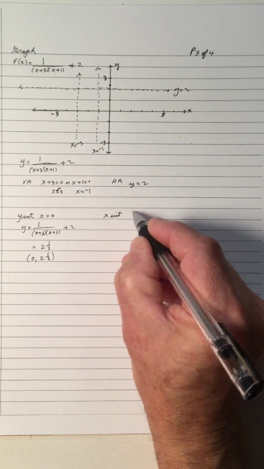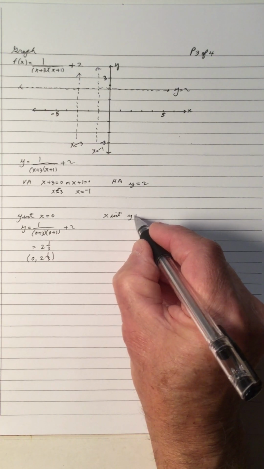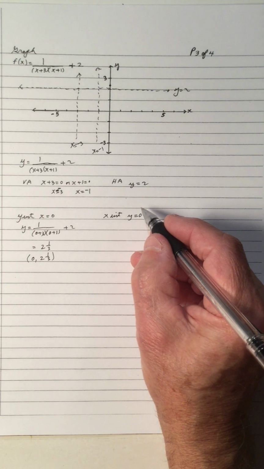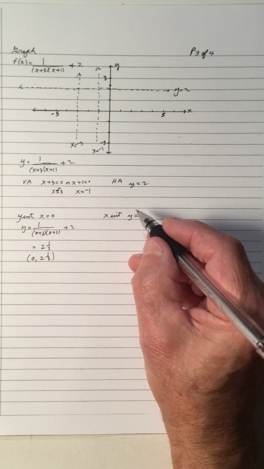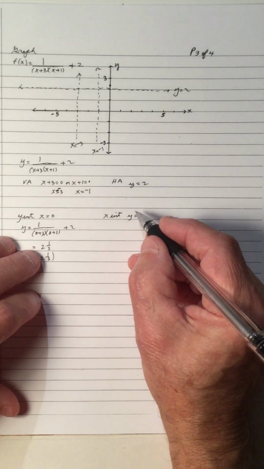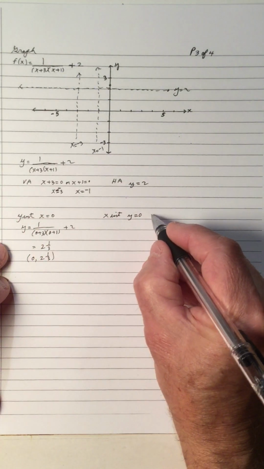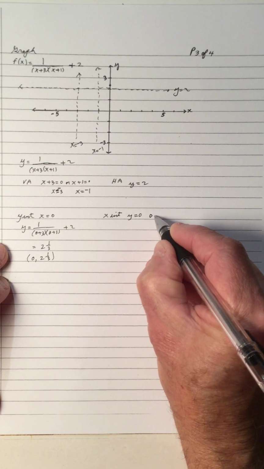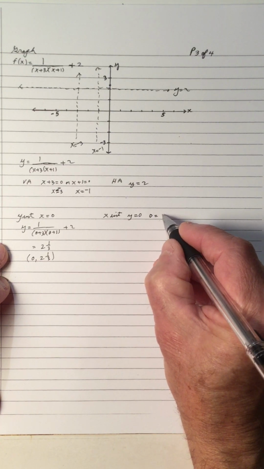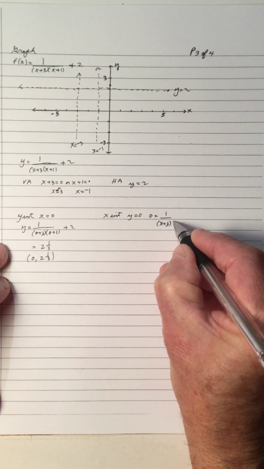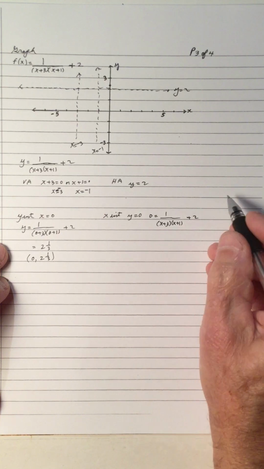The x-intercept is when you let y equal 0. And when you let y equal 0, in the equation we're going to put 0 in the place of y here. So 0 equals 1 over (x plus 3)(x plus 1), add on 2.